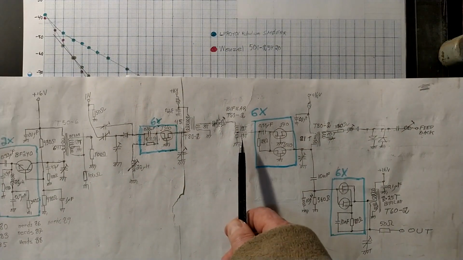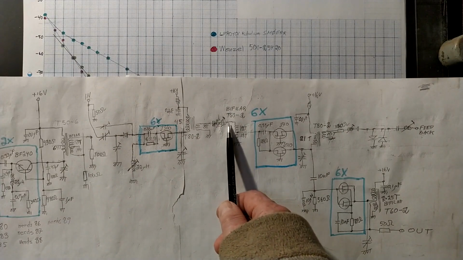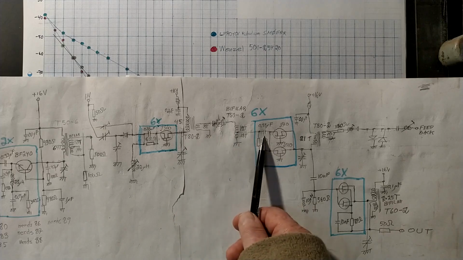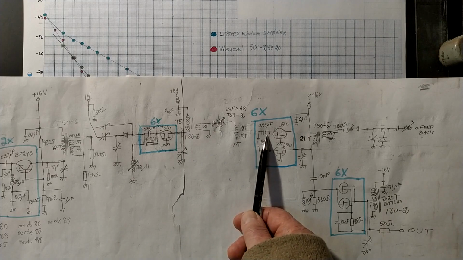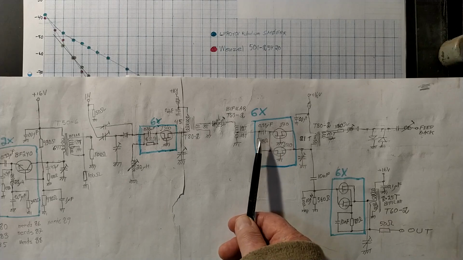When I change the turns ratio here, I have increased the mismatch between these two amplifier stages. They are deliberately mismatched, and that is in order to get a good noise floor well away from the carrier. But I have lost gain.